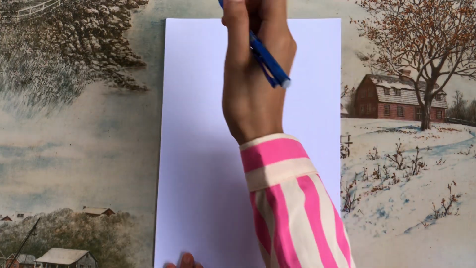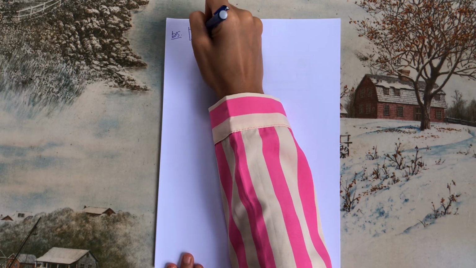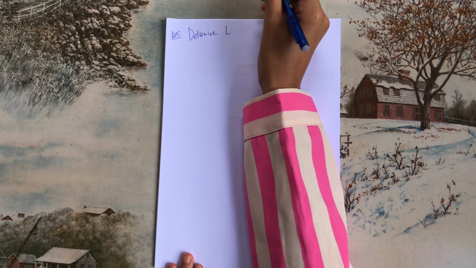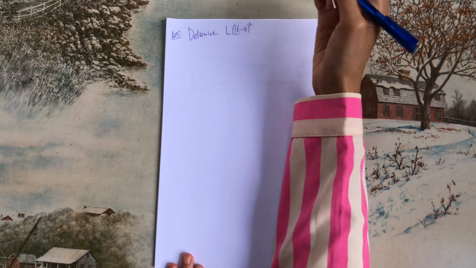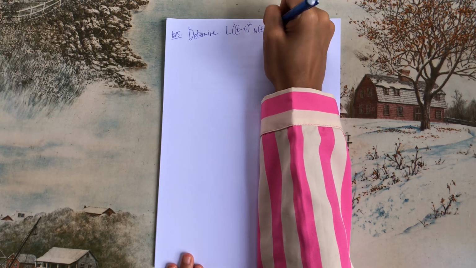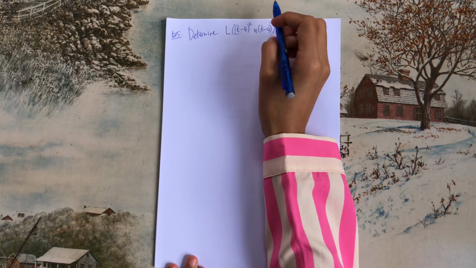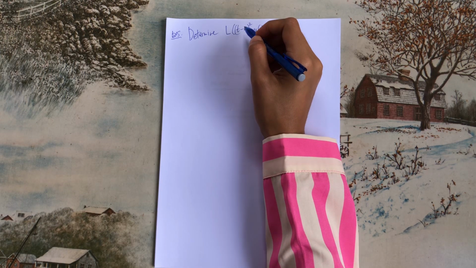Example 5. Determine the Laplace transform for (t minus 4) squared u(t minus 4). Like I said before, first thing first, you check whether this is a unit step function or not.